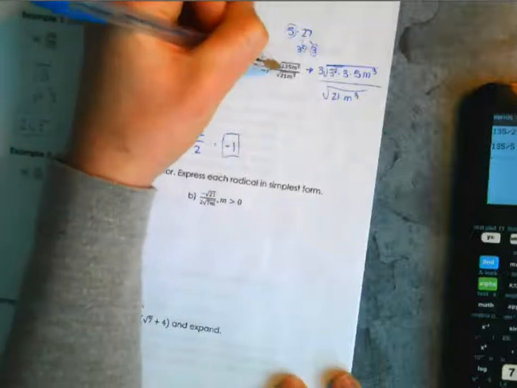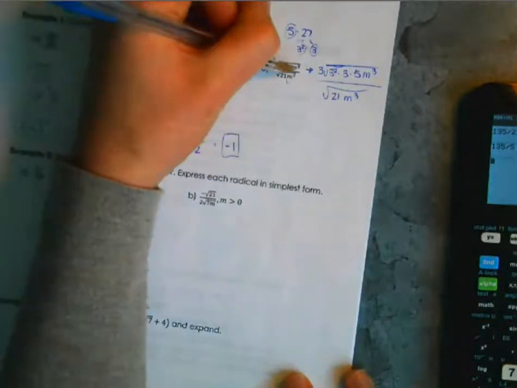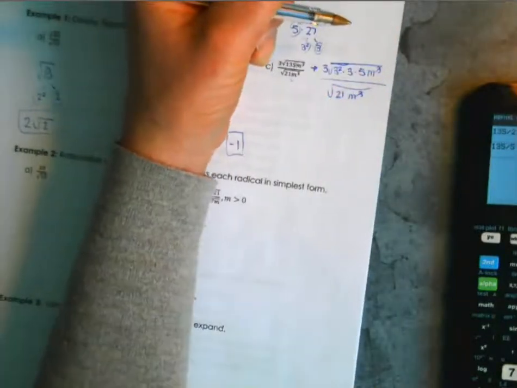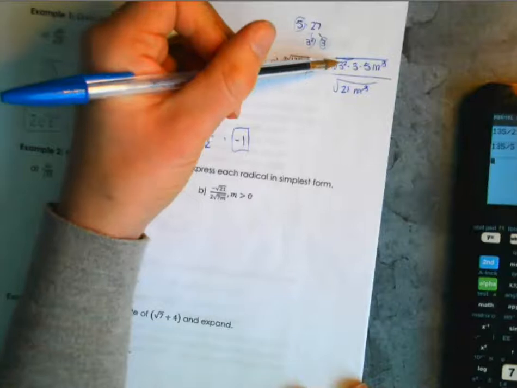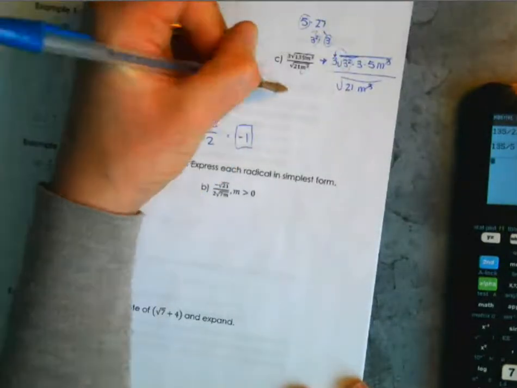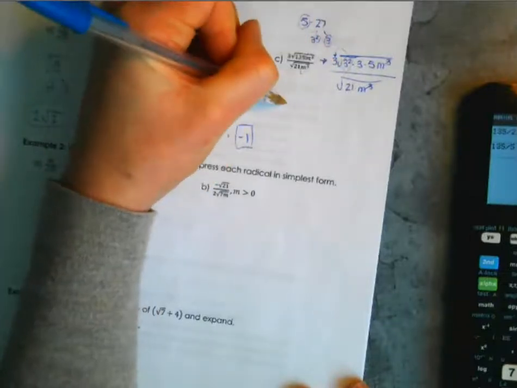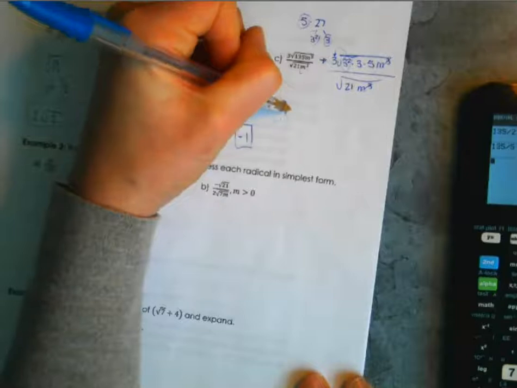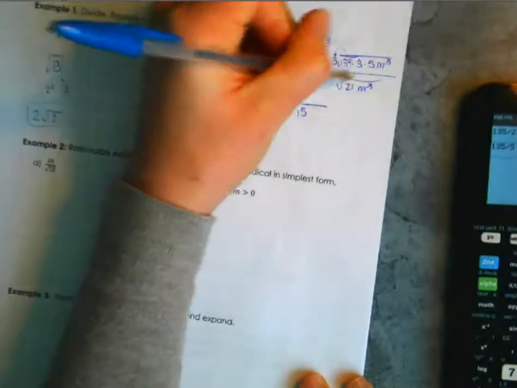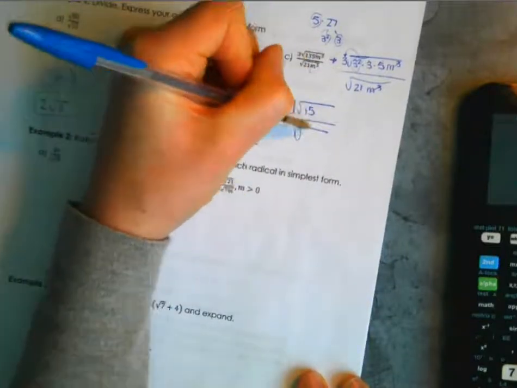So now that we've looked at dividing out the number values, we can look at, can we divide these out? Well, m cubed divided by m cubed is going to be 1. Any number divided by itself is 1, so we can basically cancel those out. Now if we look at simplifying, the 3 squared is going to jump out here and be multiplied by the 3 that was out front. So remember, that's 3 times 3, which will be 9. And then underneath the radical on the top of the fraction, we still have 3 times 5, which is 15. And our m cubed was canceled out. So we have 9 root 15 over root 21.